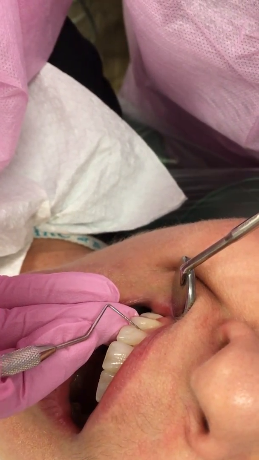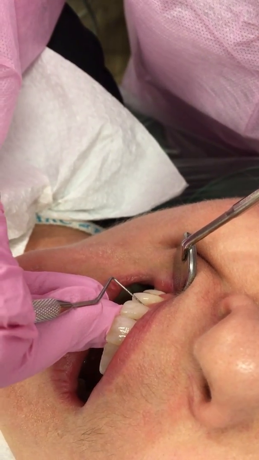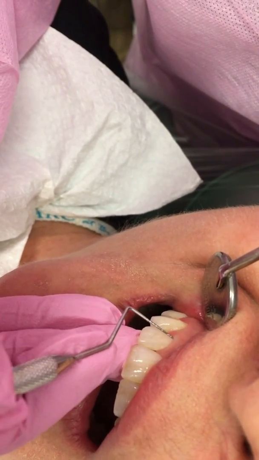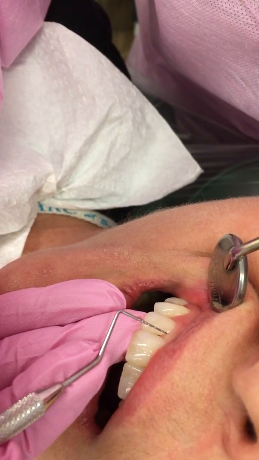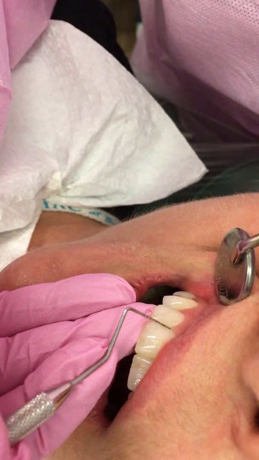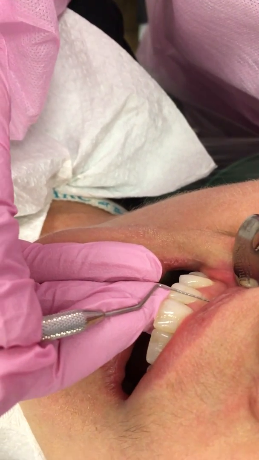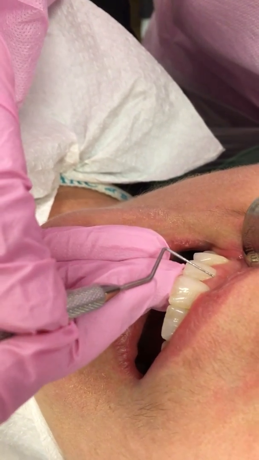You're not. I've got a modified pen grasp and a fulcrum, and I'm as parallel to the long axis of the tooth as I can be. And I am allowing for the height of contour at the cervical third. So you notice I'm not coming in straight like this because then I miss the gingiva. I have to allow for that height of contour.